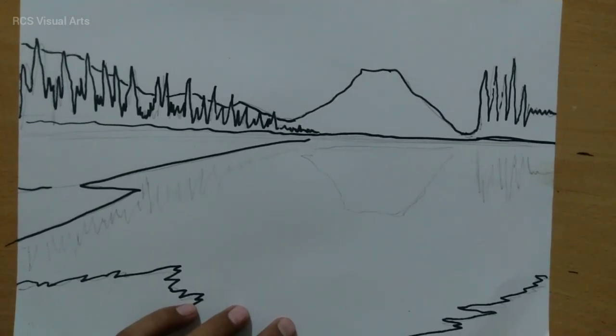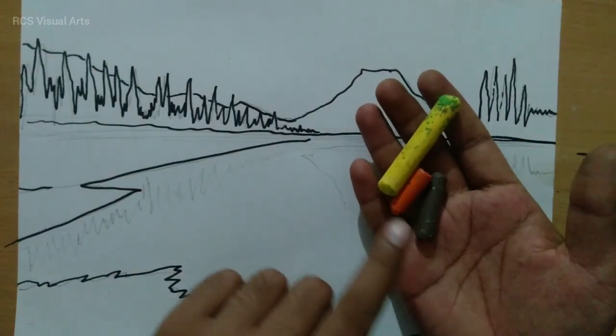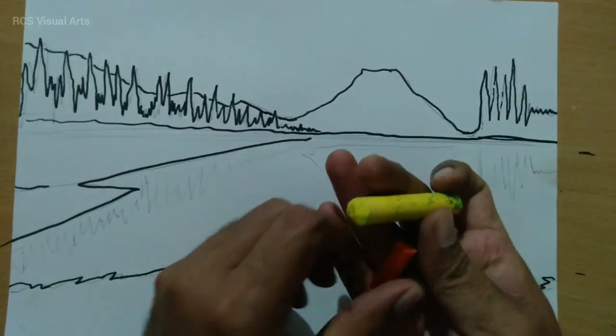We have to start from the sky. Now first I am taking dark brown and orange and lemon yellow, these three colors, dark brown, orange, lemon yellow I am taking.